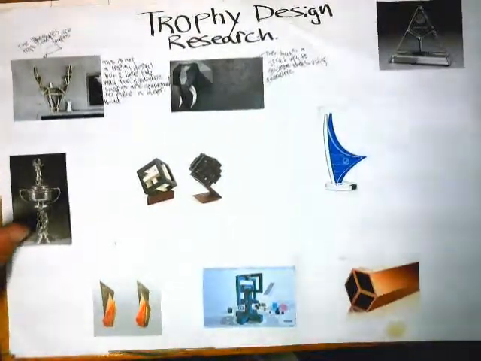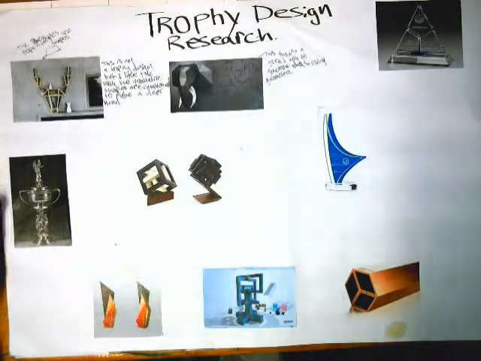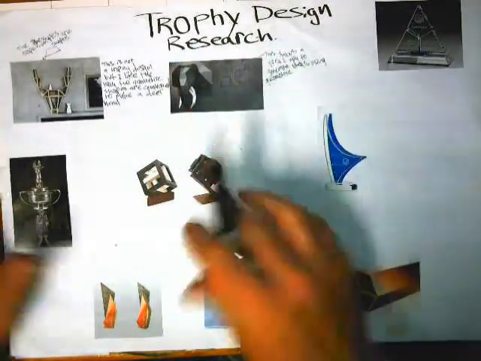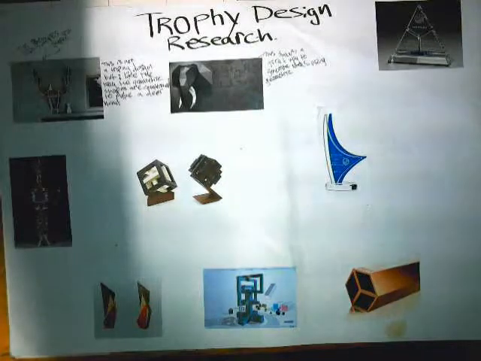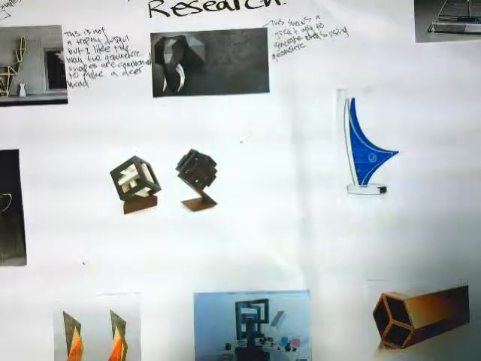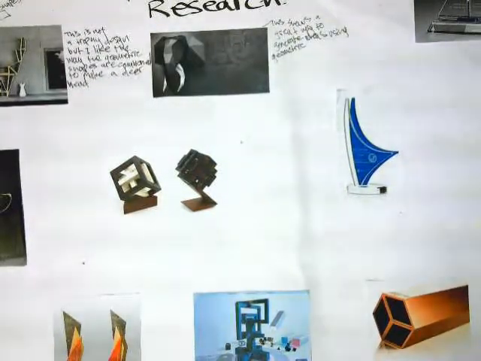So I've started off one, so I'll just zoom in. You want to do your heading, stick your pictures down, and then I've started off on one. So let's zoom in on this, okay, and we can read it.